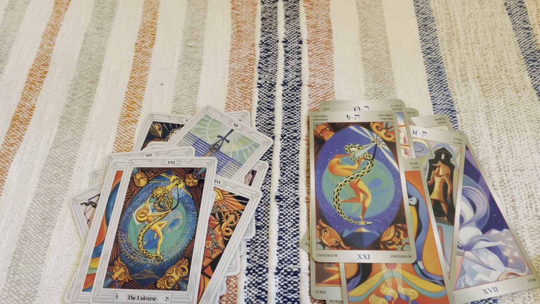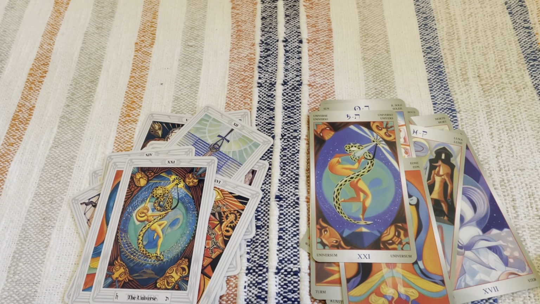So that is basically what I've come up with. That's sort of my definition based on a little bit of research and what I understand about what the decans actually are.